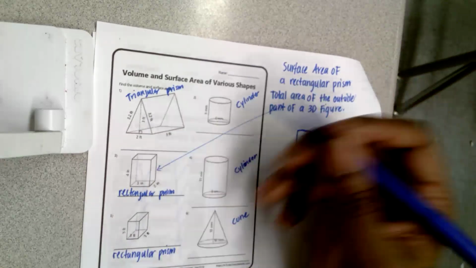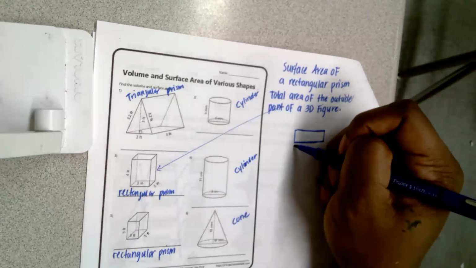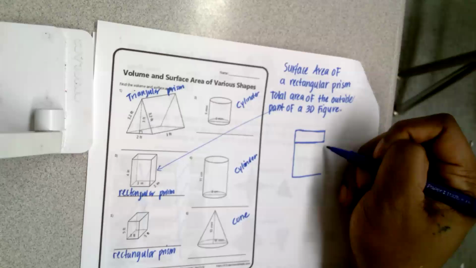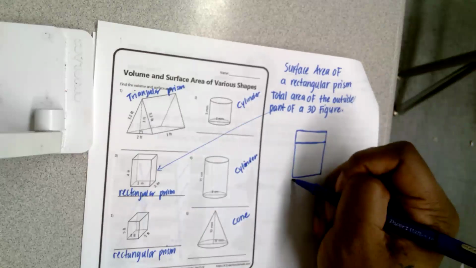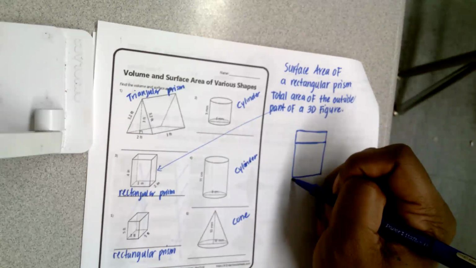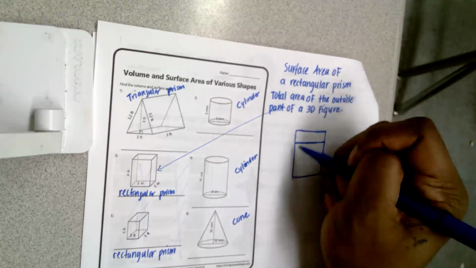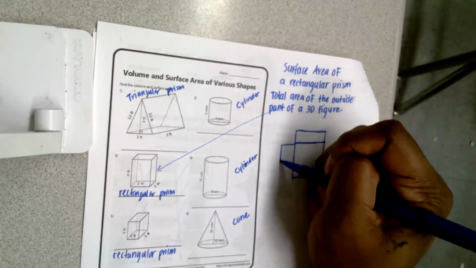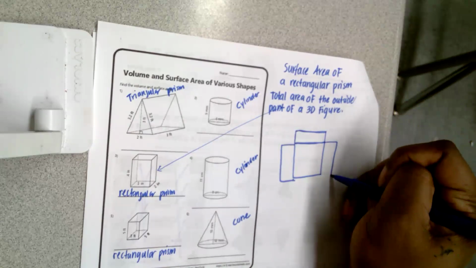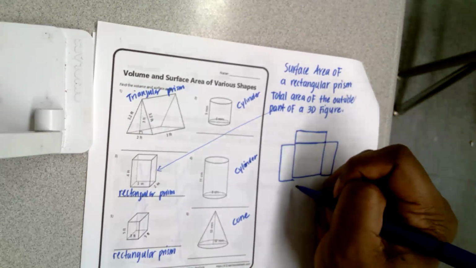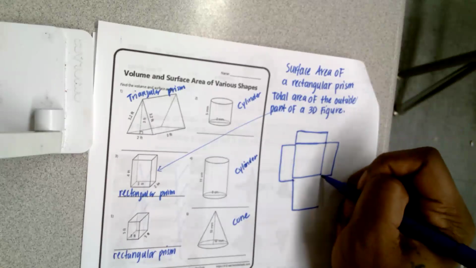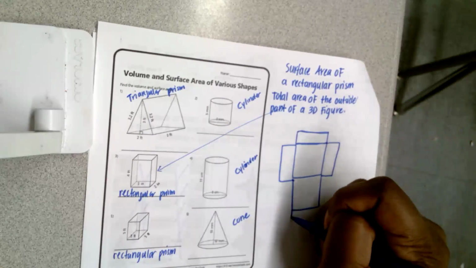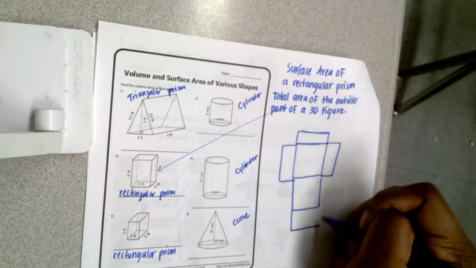So we have the top, we have front, the left, the right, the back, and the bottom.